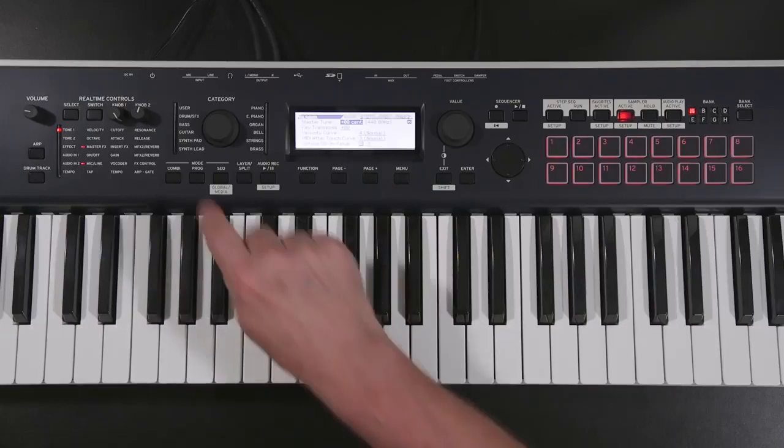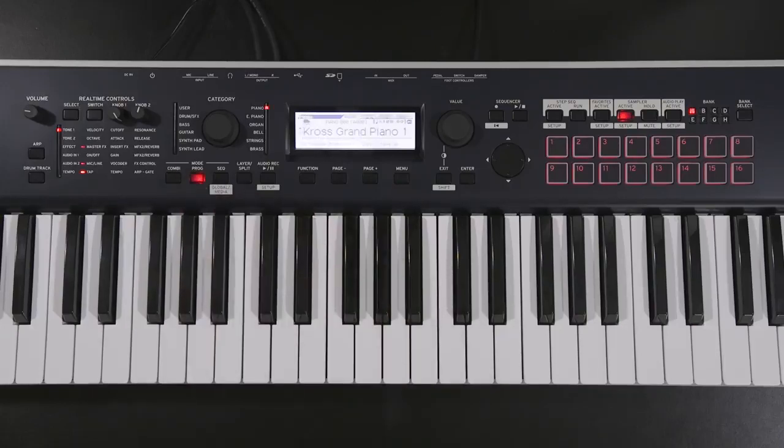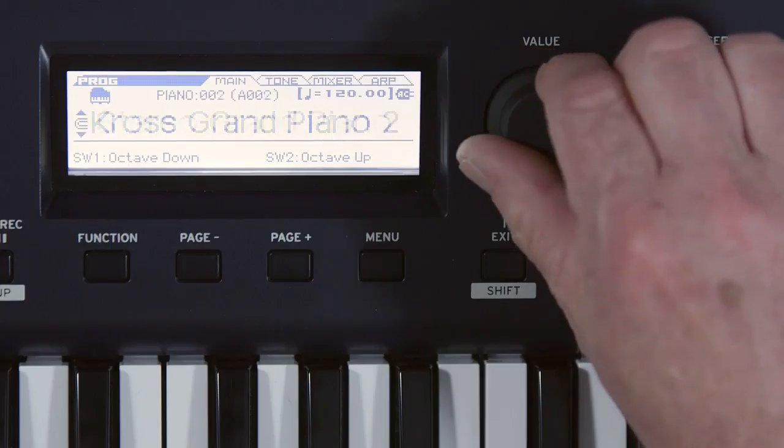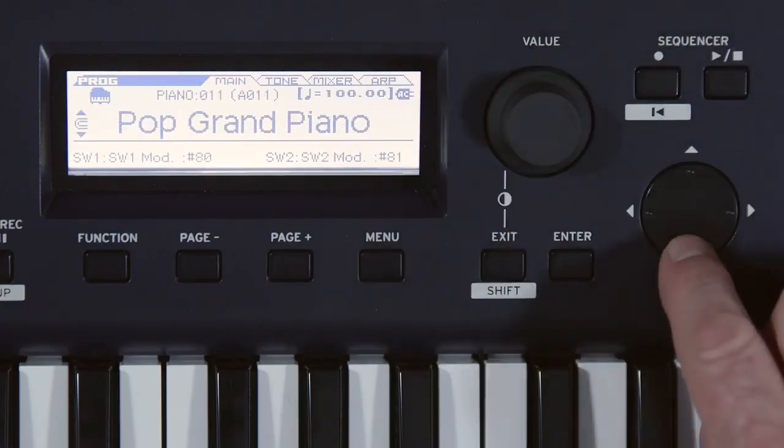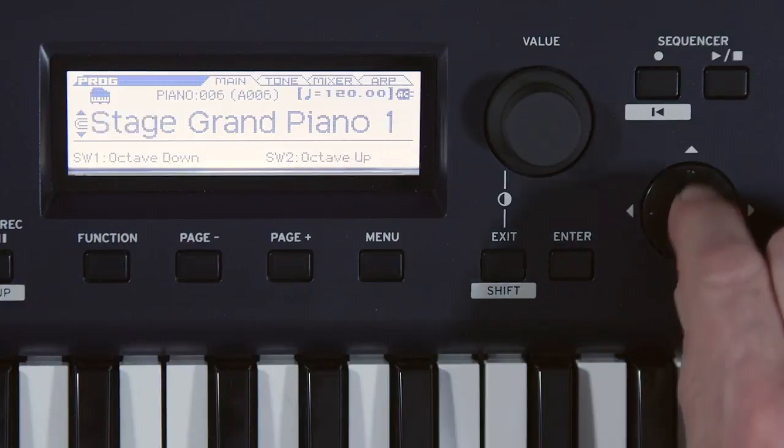Go to program mode. By the way, the programs and combinations used in this video are for example only. If a program or combination used in a particular exercise isn't available, just select another and continue to follow along. Parameters on the screen can be adjusted by using the value dial. Since the only thing that can be changed on this particular screen is the program, the cursor up and down can be used as well.